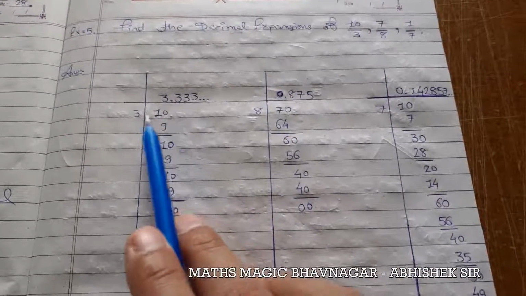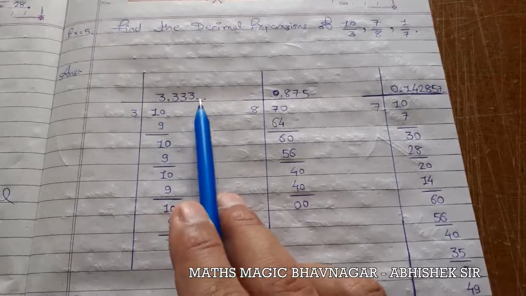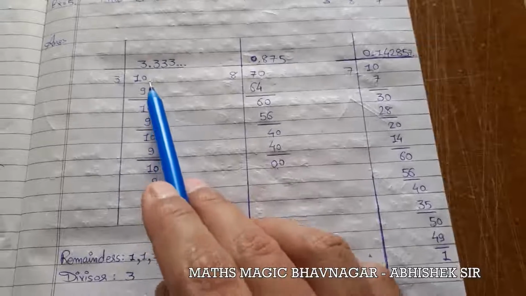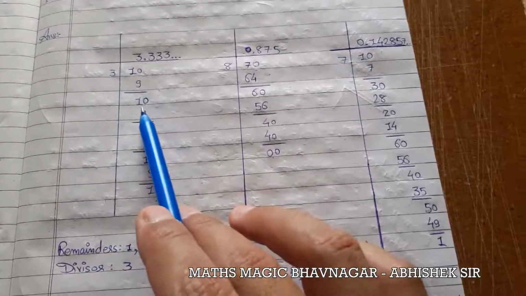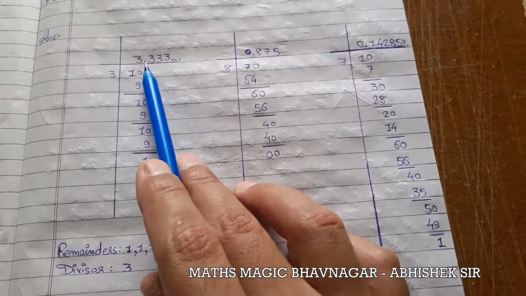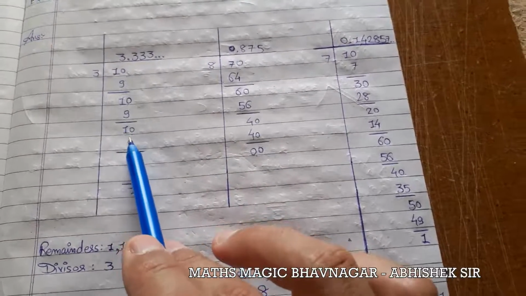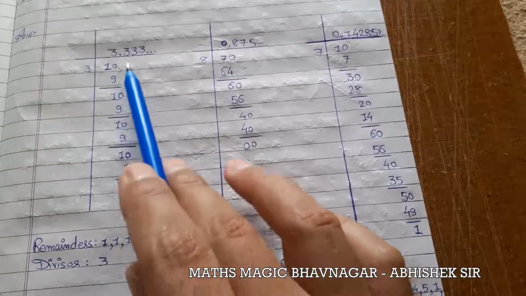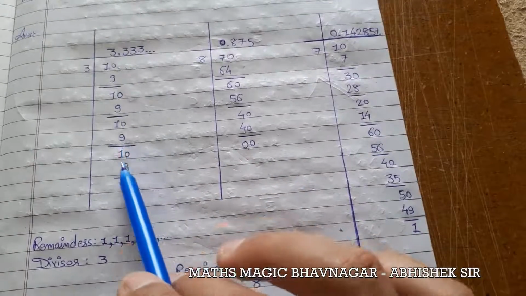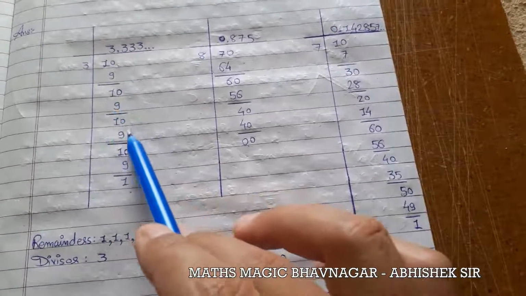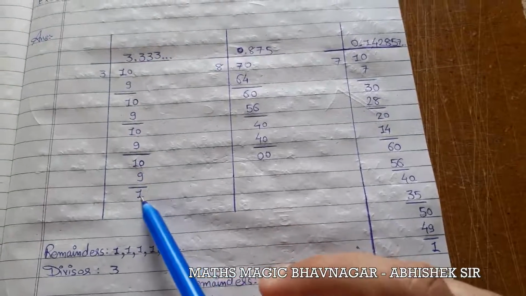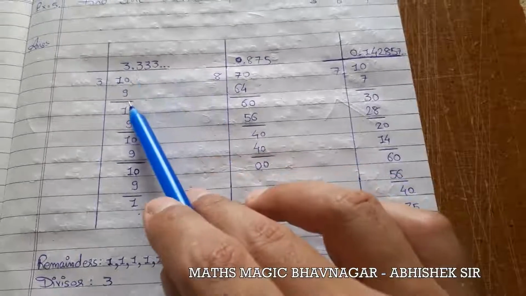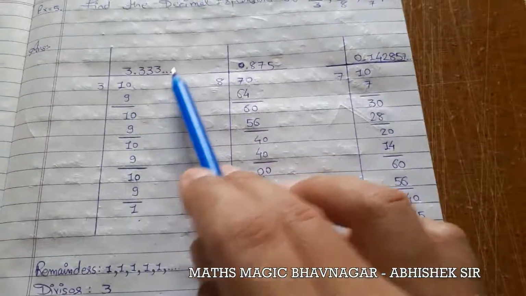When we divide 10 by 3, we will get the quotient 3.333 and so on. It will continue. 3 3s are 9, 10 minus 9 is 1. Again we take 0, so we put the point here. 3 3s are 9. Again we get remainder 1. Here also 1, here also 1. Then we take 0. 3 3s are 9, 10 minus 9 is 1. So here also remainder 1, every time the remainder is 1. The remainders are the same, so the quotient is also the same.